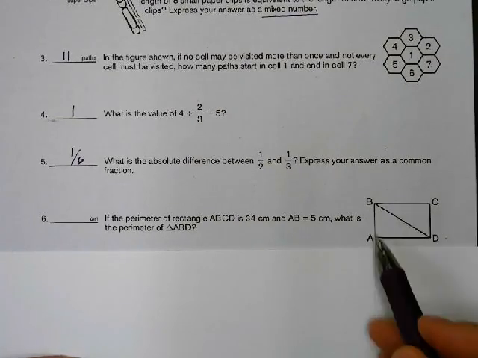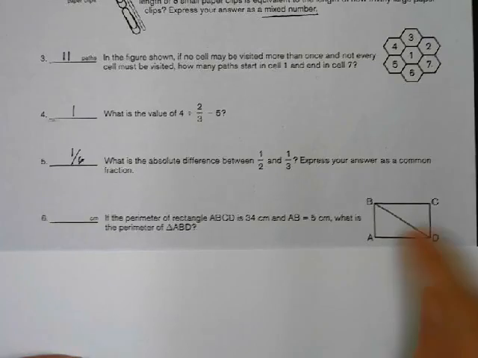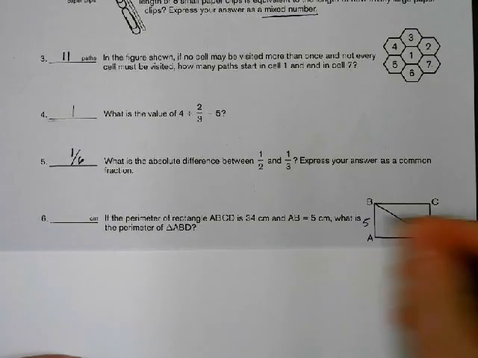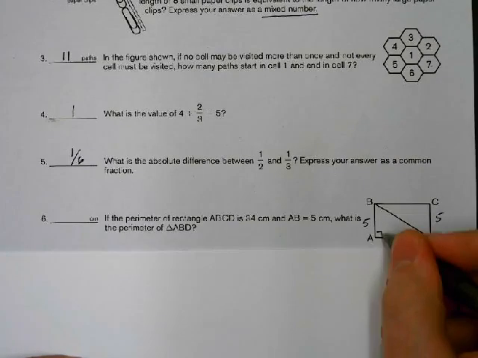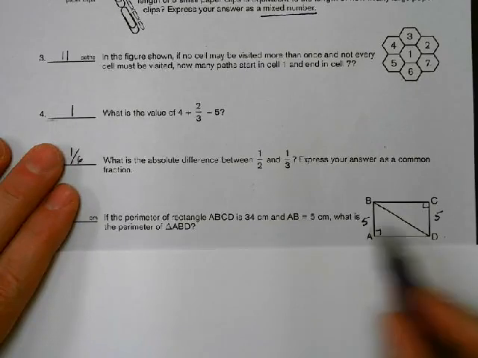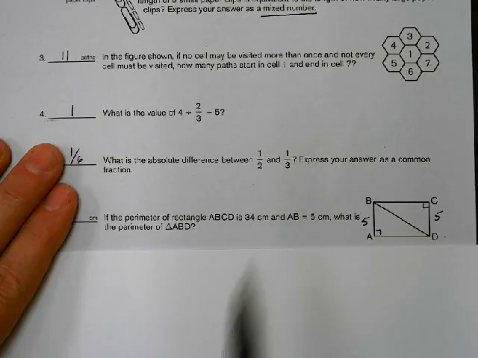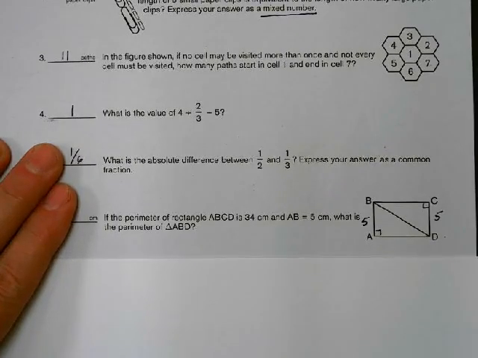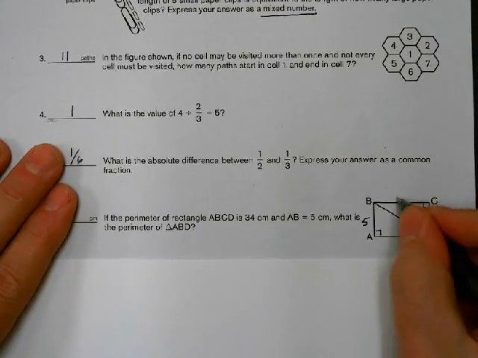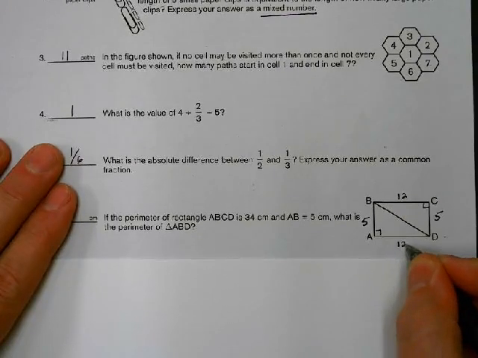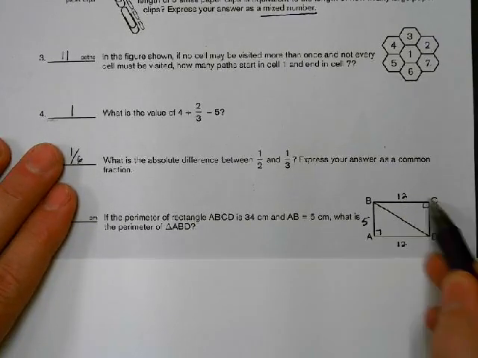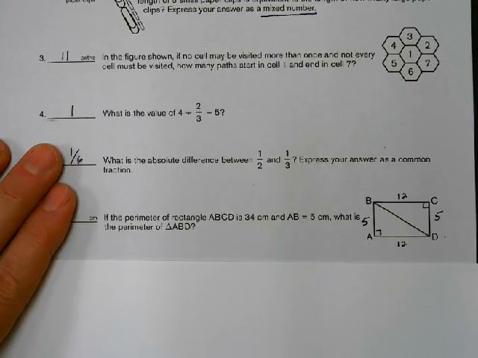This one says the perimeter is 34 and AB is 5, and this is a rectangle. Well, in a rectangle, I know that these 2 sides are the same. I also know that these are right angles. Okay, so I've got 10 so far, and the total perimeter is 34, so that means I have 24 left over for the perimeter. So this has to be 12, and this has to be 12. And now I've got the full perimeter is 34.